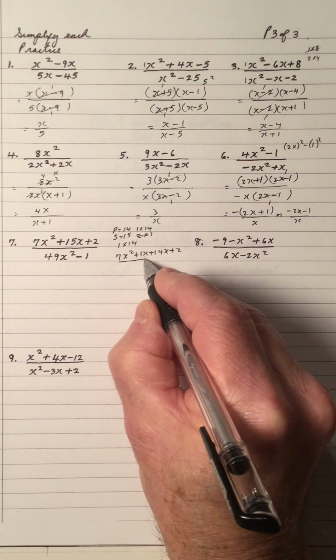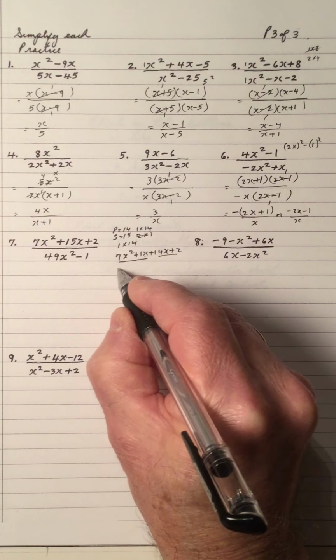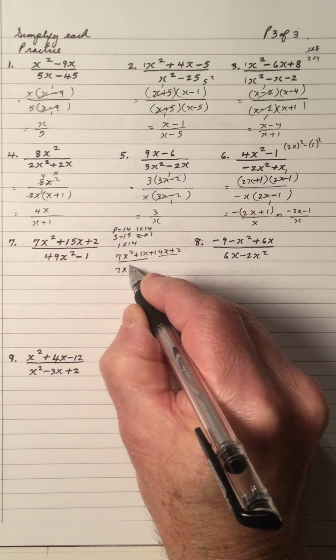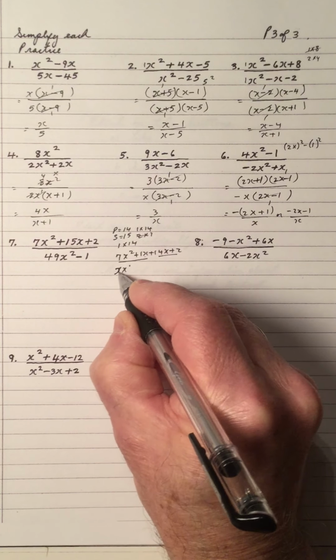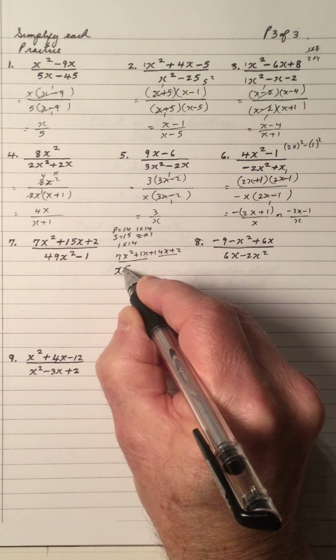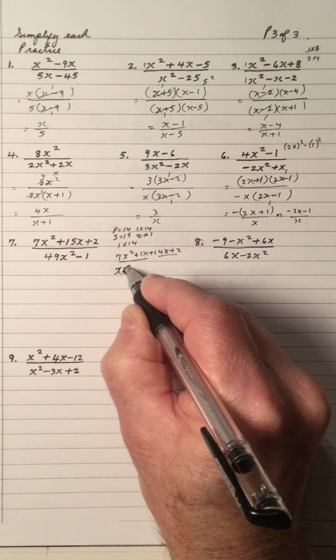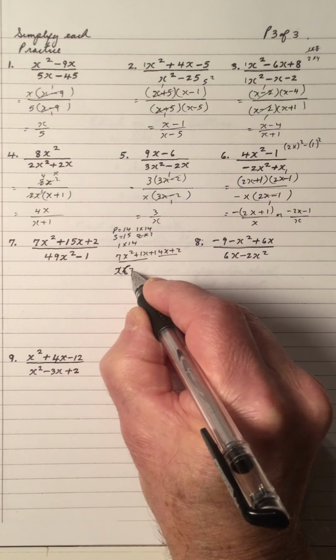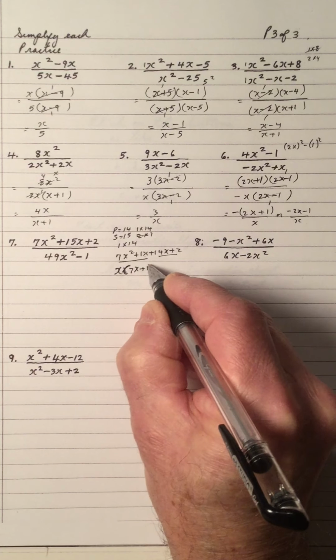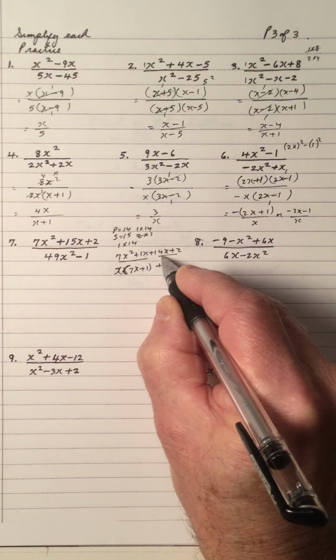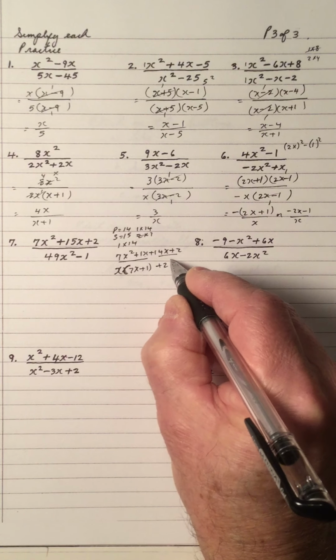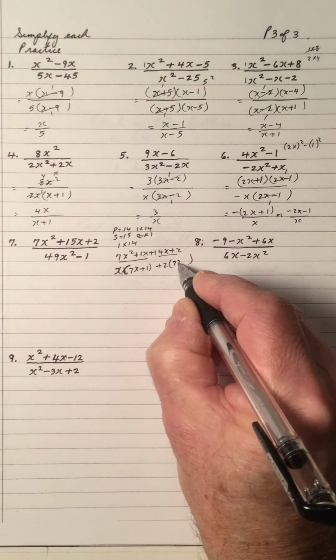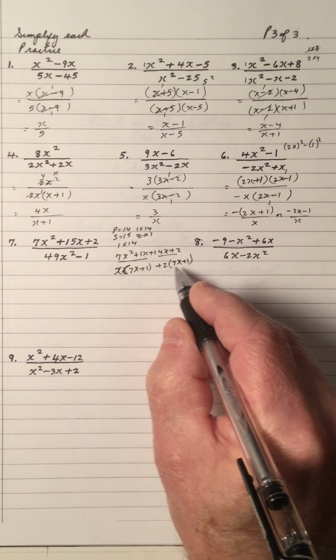Now we have to do grouping. Underline, so 7x, x comes out, not 7. 7 is not a GCF. X is a GCF, so I get a 7x plus 1. And right here, a positive 2 comes out, so I get a 7x plus 1.